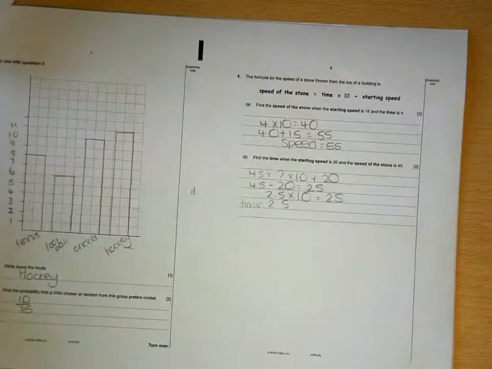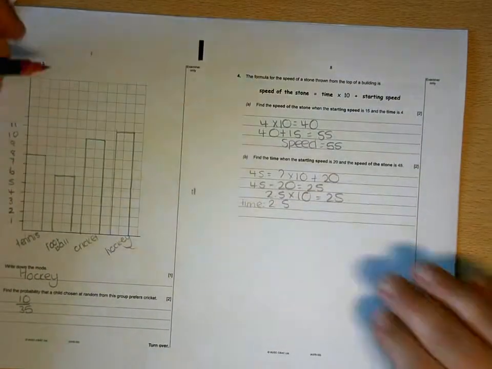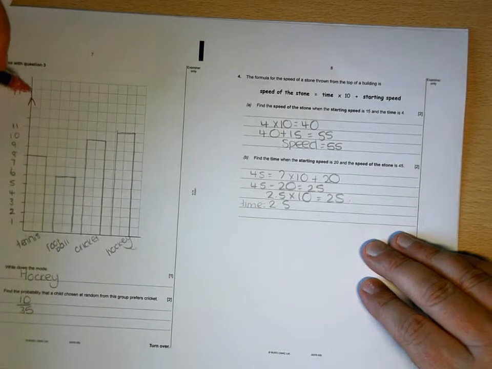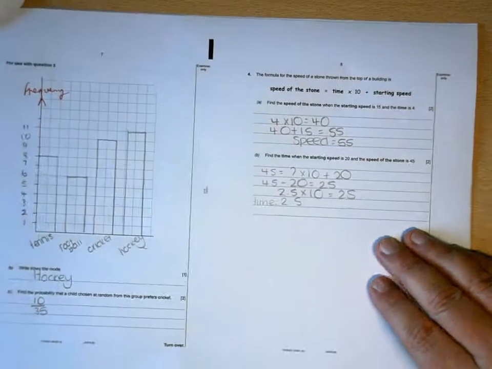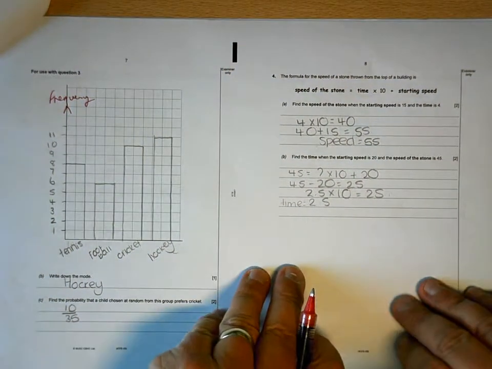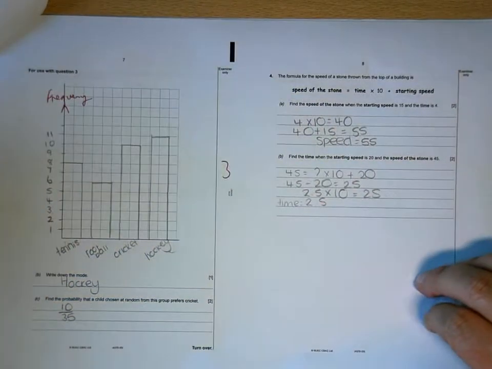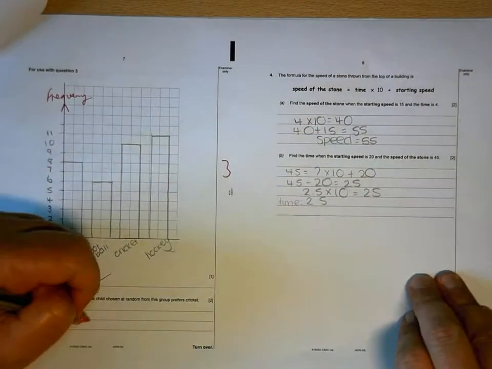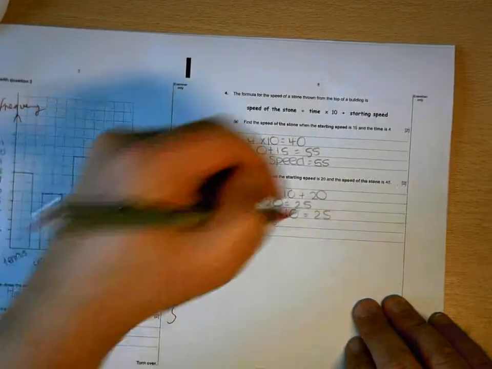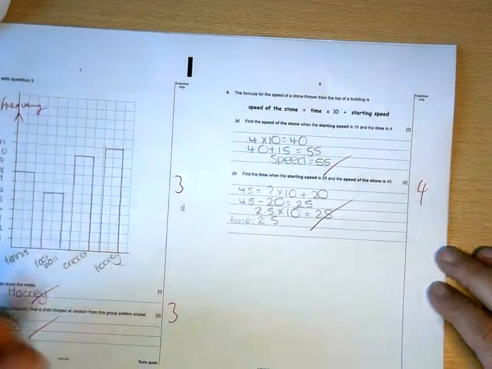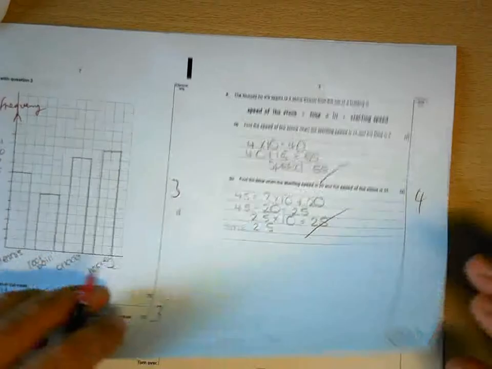7 for the page. You're going to lose a mark here because you're not telling me what that axis is about. So you're going to write number of pupils or frequency on that axis. So you're going to lose one of those 4 marks. Those are correct. 55 and 2.5. Well done. 10 for the page.